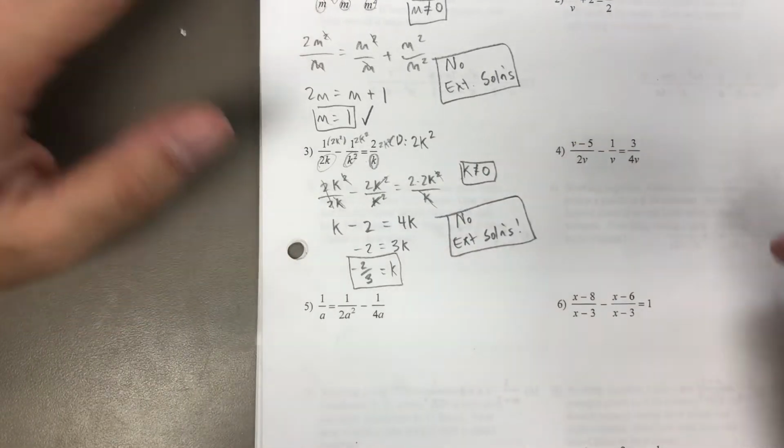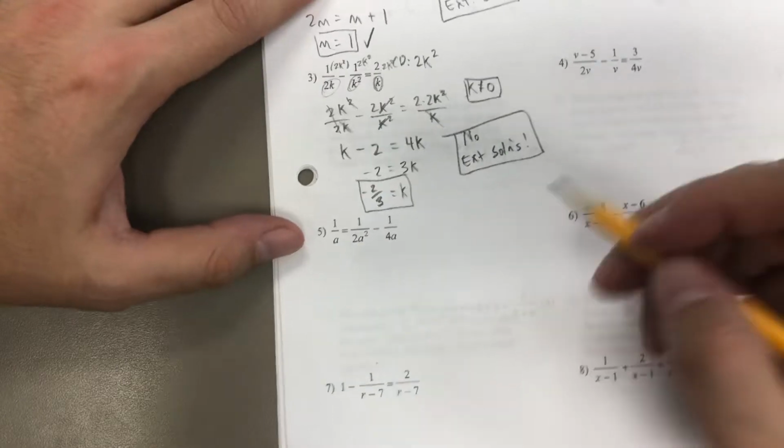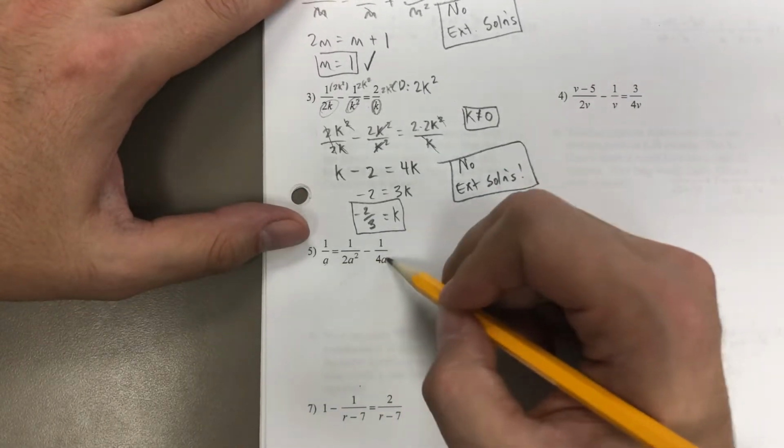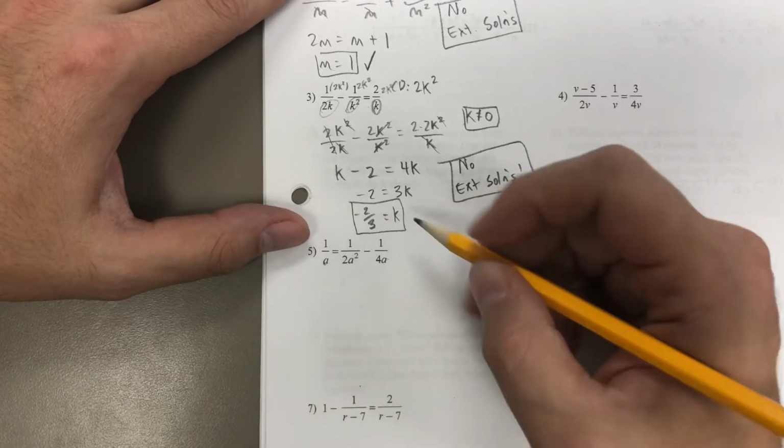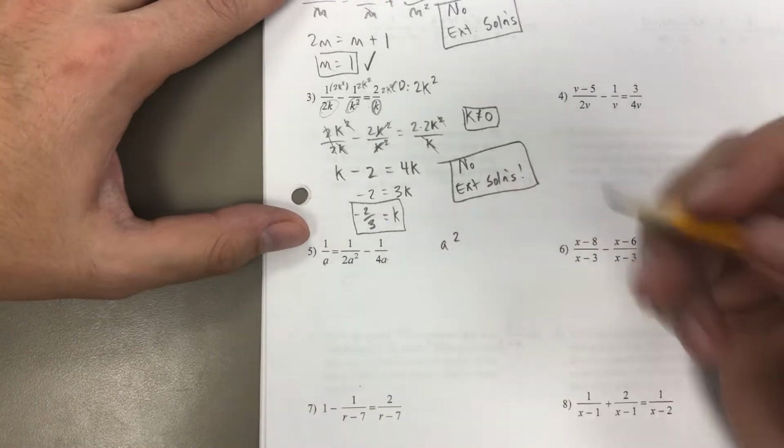All right, easy enough for the first two. Let's go to the third one. All right, so we have an a squared, and an a. So I can turn this a into an a squared, and I can turn this a into an a squared. So a squared is part of the common denominator.